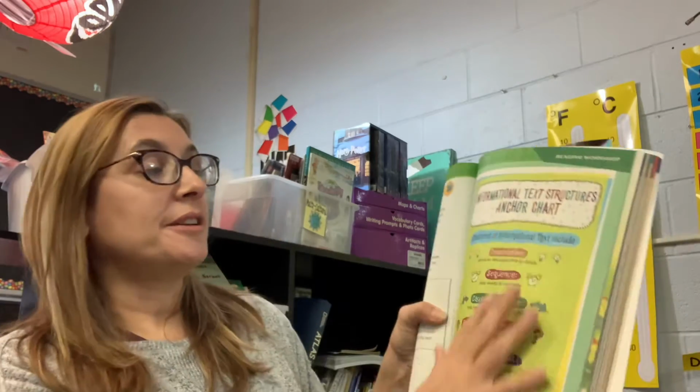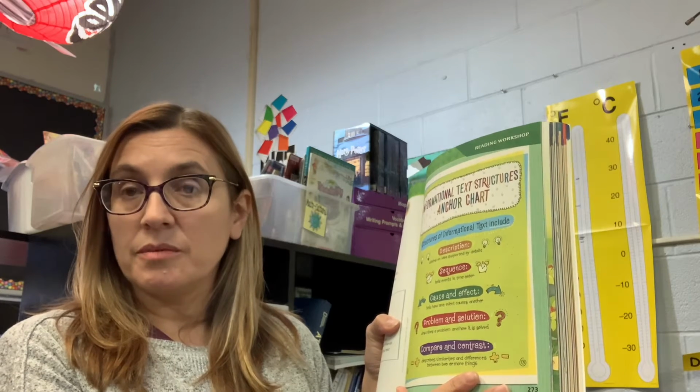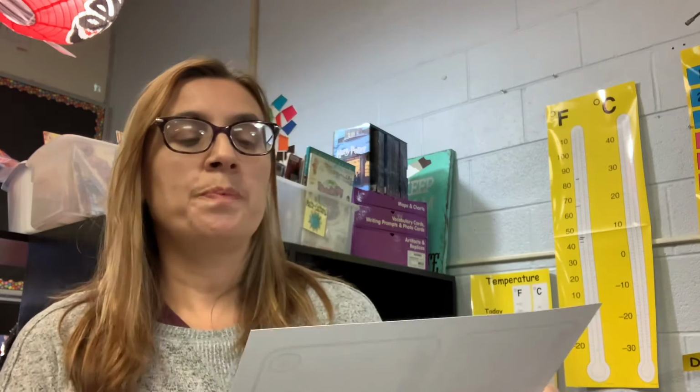Compare is the things that are the same between two things, and contrast is the things that are different, right? Okay, so all these are the different text structures that you're going to find in our text for this week. So before we actually talk about the text, I have some examples here. I'm going to read you an example, okay? And you're going to think about which structure is shown in this text.